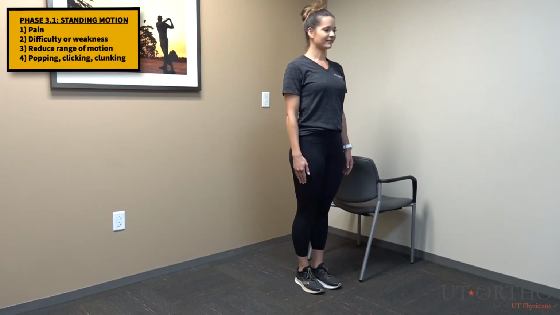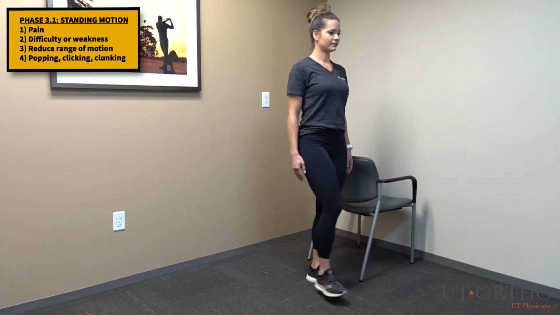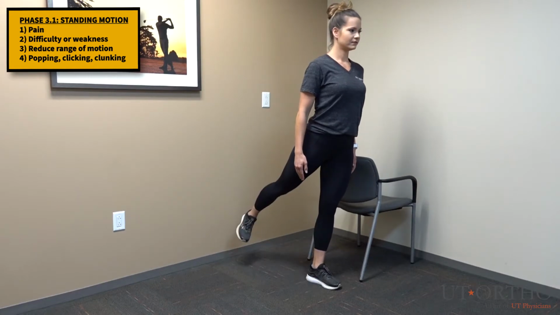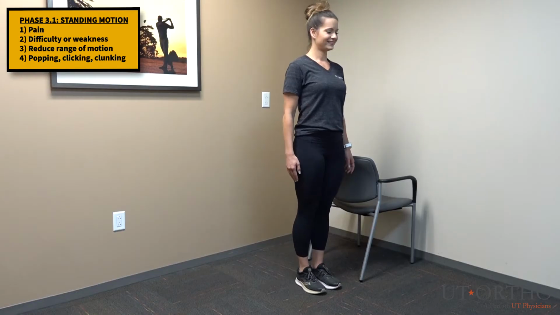Now we will look at the motion of your hip while standing. Start by standing next to a chair or wall and follow along to the motion performed in the video. If you have too much pain or difficulty balancing, please skip this section of the video or report these difficulties to your healthcare provider.